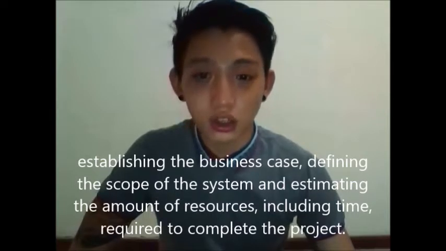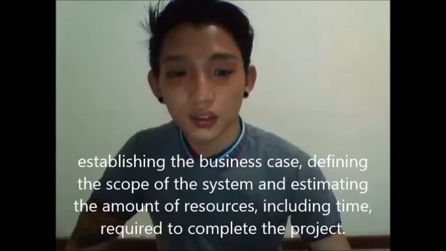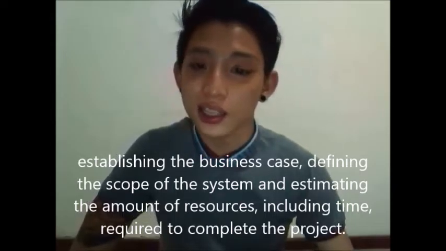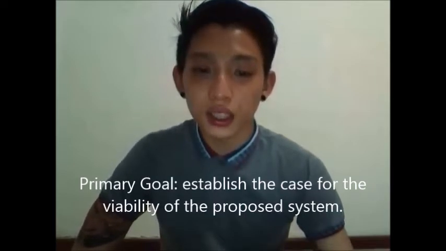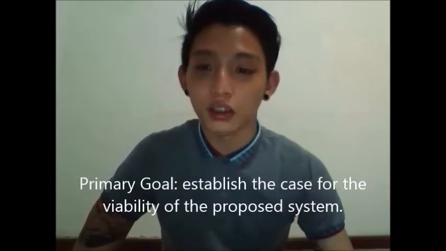First up, we have inception, and this phase focuses on establishing the business case, defining the scope of the system, and estimating the amount of resources, including time required to complete the project. The primary goal of the inception phase is to establish the case for the viability of the proposed system.